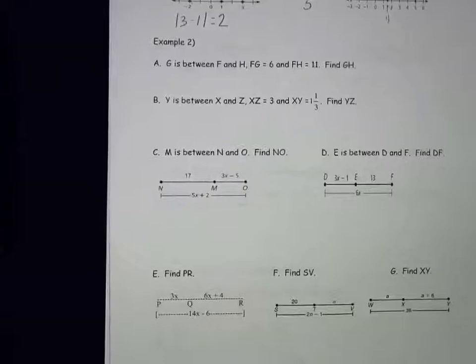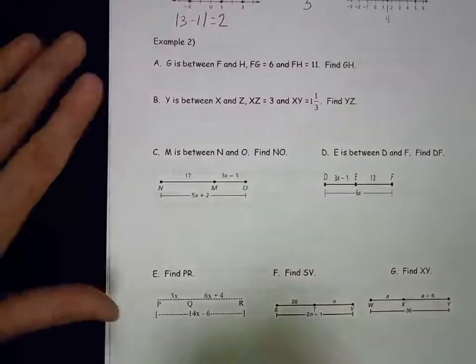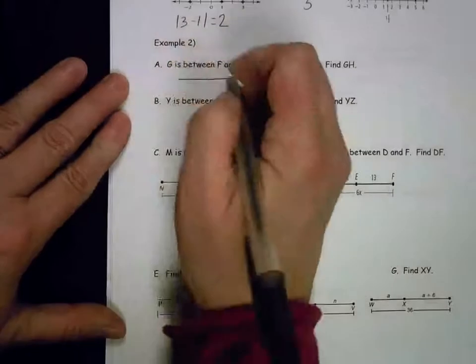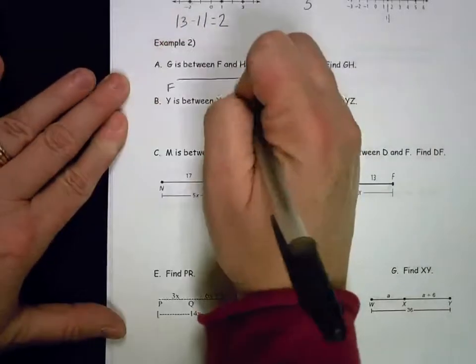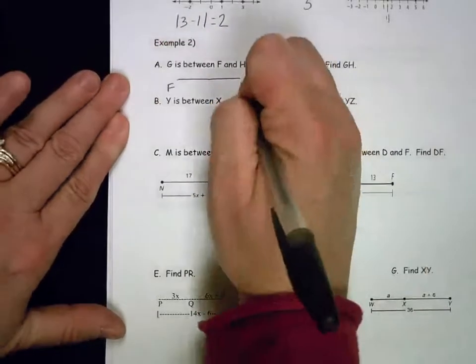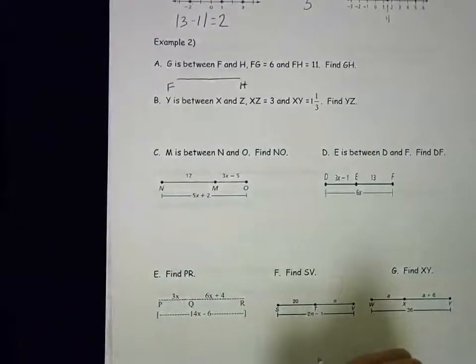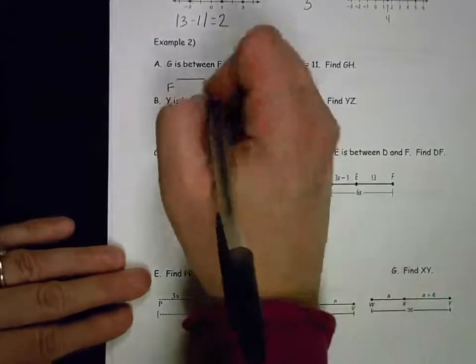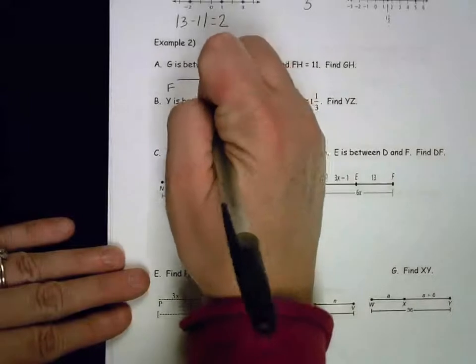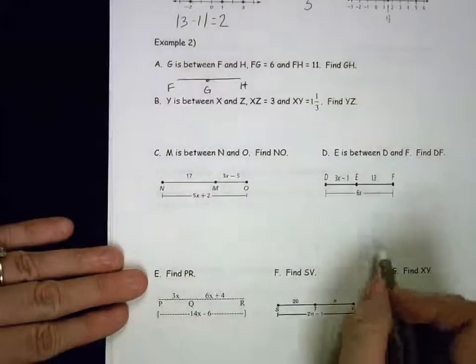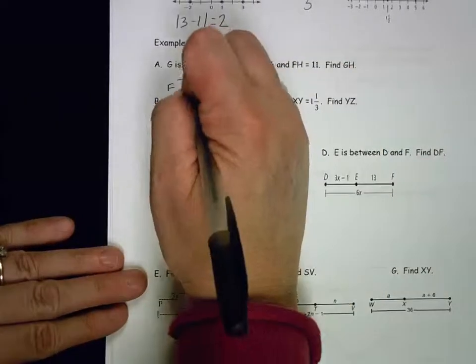Example 2, we need to draw some pictures to go along with these two. And the first one, it says G is between F and H. So I'm going to draw an F right here and H right here. Doesn't say it's exactly in the middle, it's somewhere in between. So I'm kind of guessing right there. FG is 6.